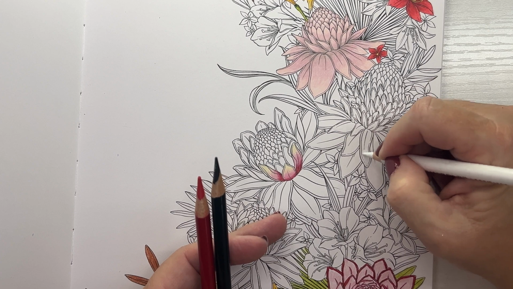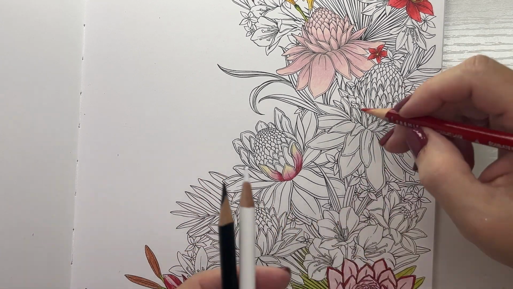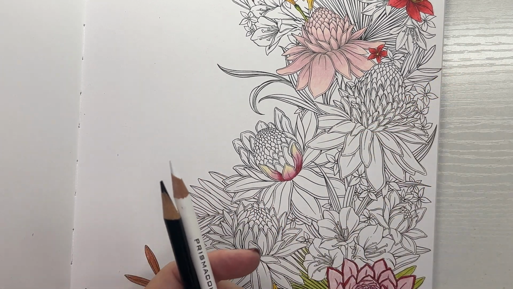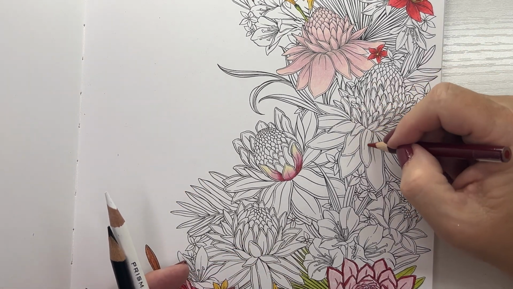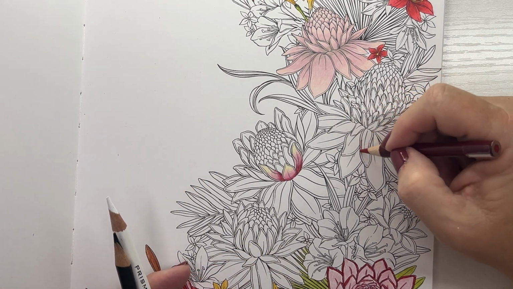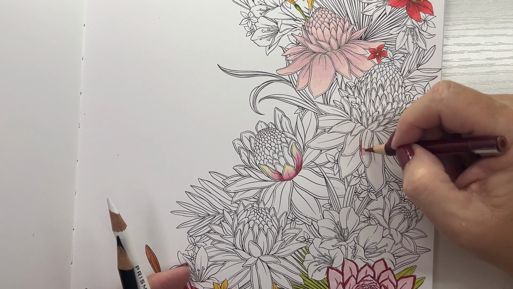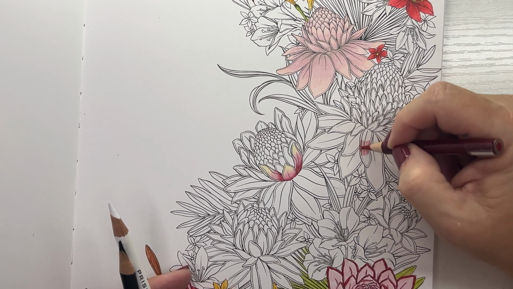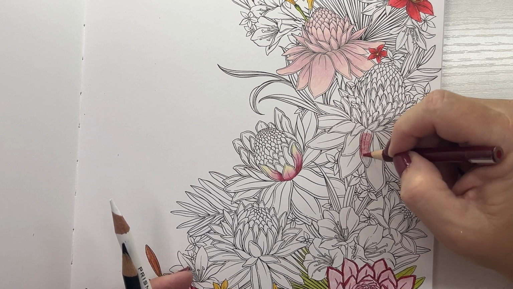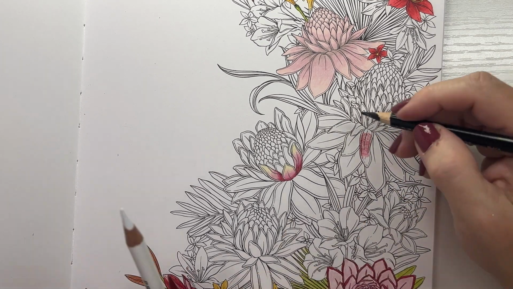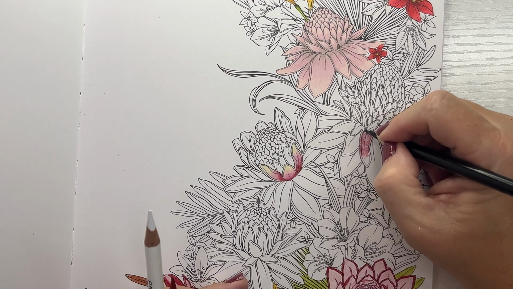Okay, so I'm putting down the white, and then I've got my, oops, here we go. Crimson Lake. This is going to be a very dramatic flower, y'all.